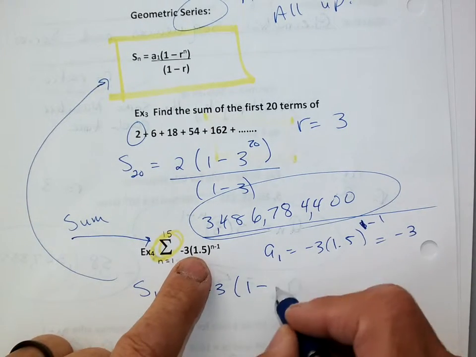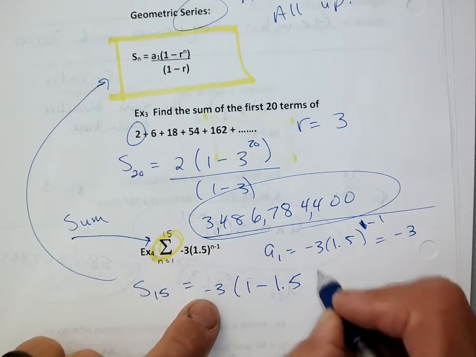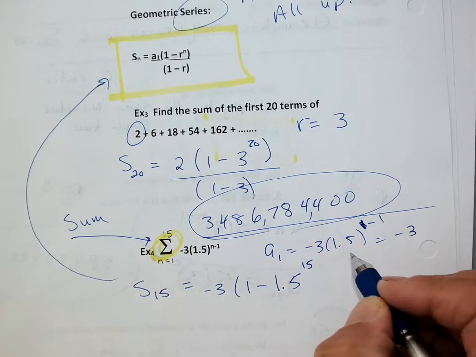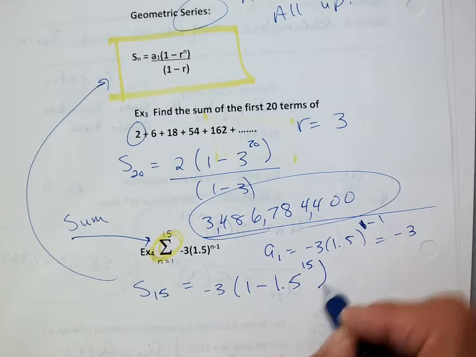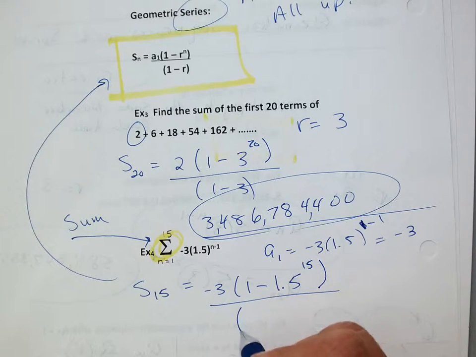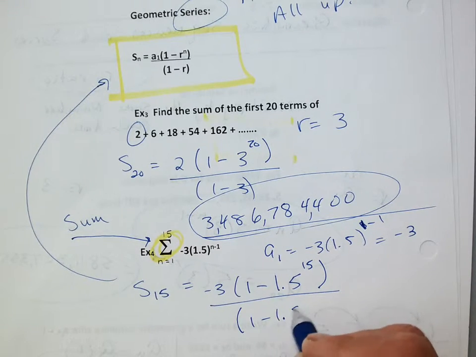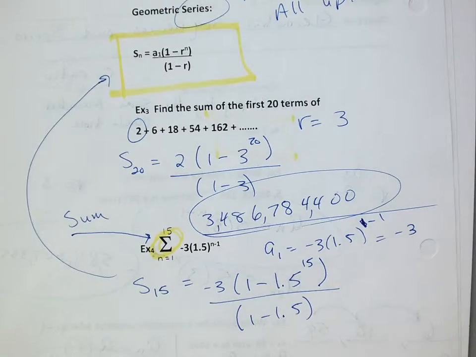So I'm going to go 1.5 to the 15th power, because it'd be 15 terms, divided by parentheses 1 minus 1.5. And again, be careful how you put it in your calculator.